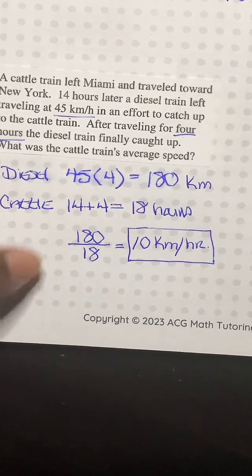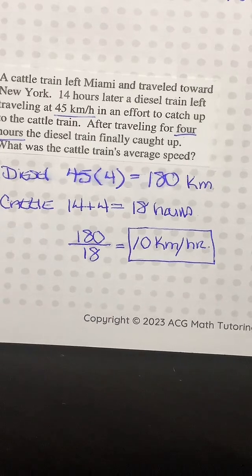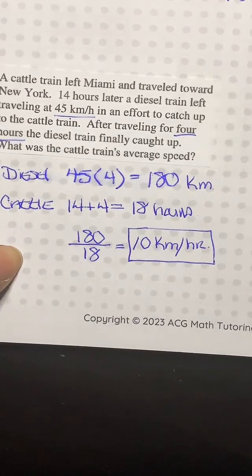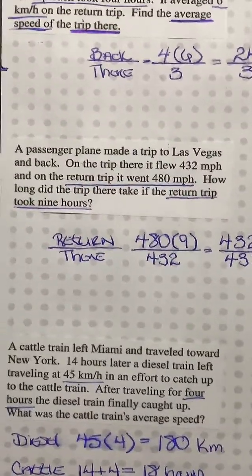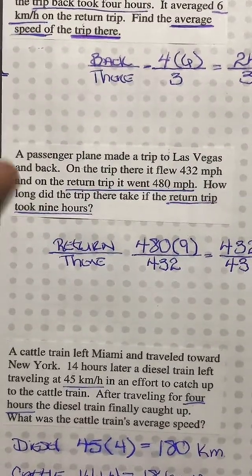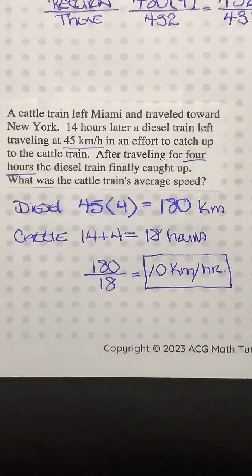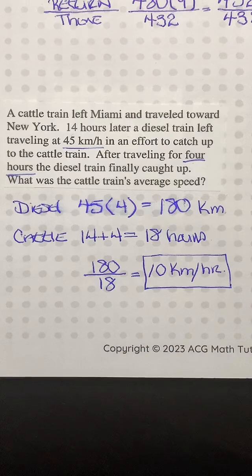On the ASVAB, they always have like one distance problem, and I think there's one on the GED, but not this one. Kind of similar to the Vegas one, but not so wordy. That's the reason why I'm going through it a little bit, just so we can do what we need to do. It's about as basic as physics gets.